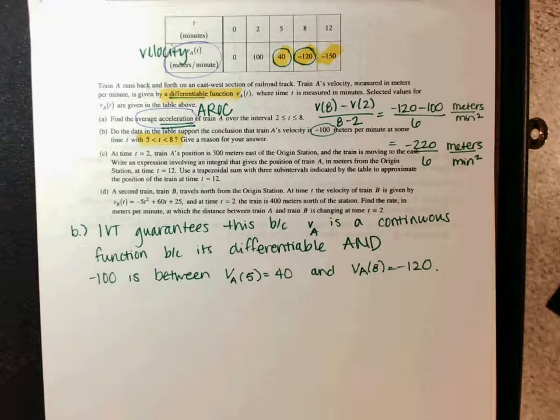Part C says, at time 2, train A's position is 30 meters east of origin station, and the train is moving to the east. Write an expression involving an integral that gives the position of train A in meters from the origin at time 12. Use a trapezoidal sum with 3 subintervals indicated by the table to approximate the position of the time at 12.